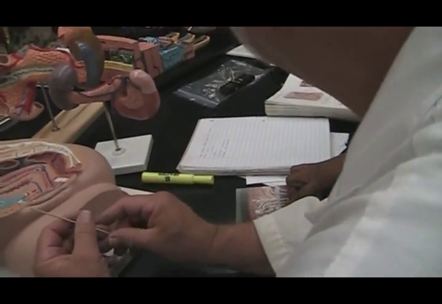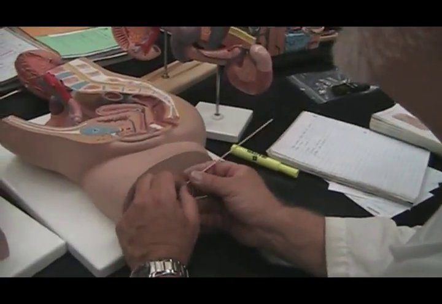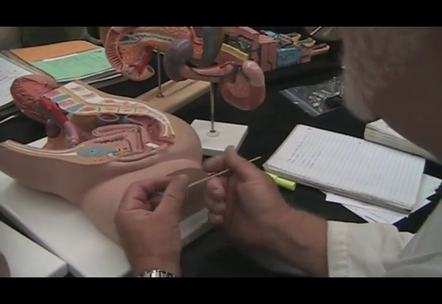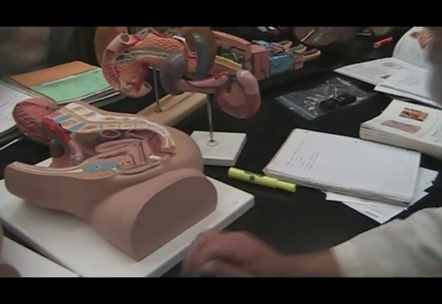Okay. I tell you, folks, from now on, if you want me to identify pictures, bring your lab manual. You want me to identify pictures?